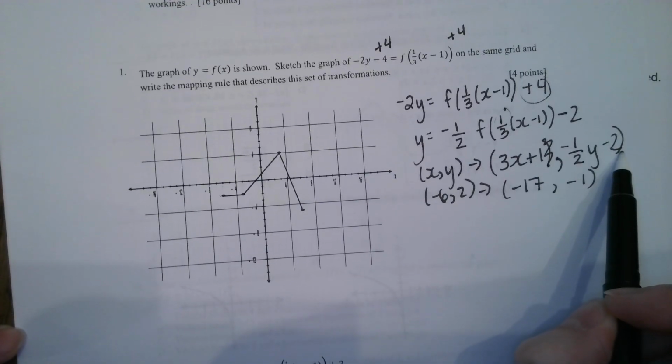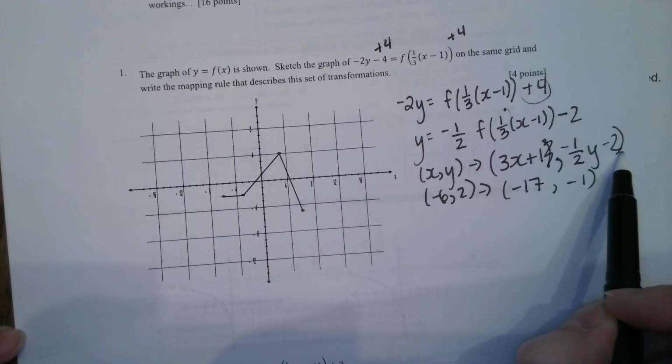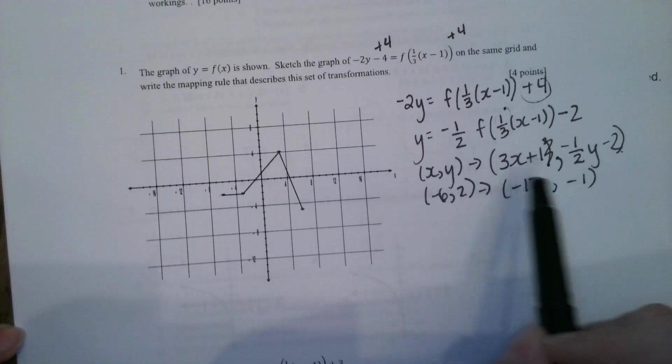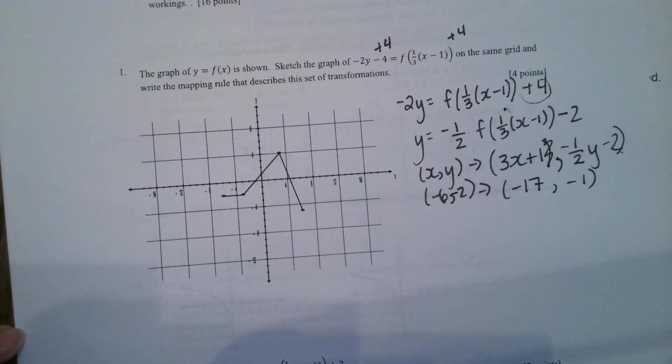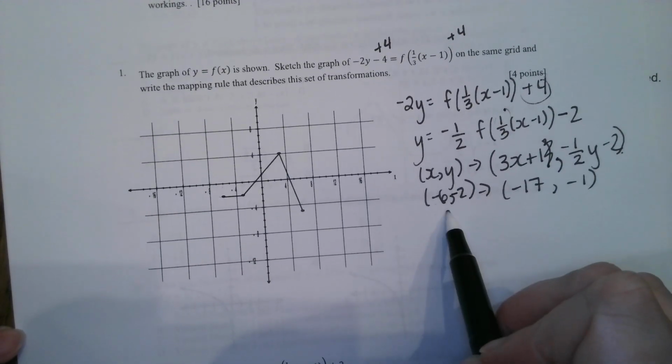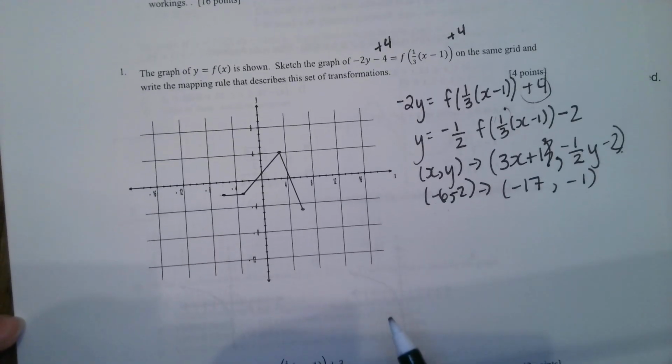Why am I? The answer key says 1. Oh, a negative. Sorry, ignore me. This should have been a negative 2. That's why it didn't work. Negative a half times negative 2 is positive 1. Minus 2 is negative 1.